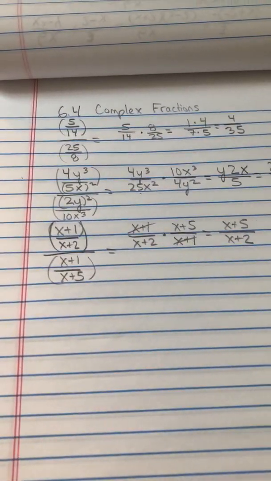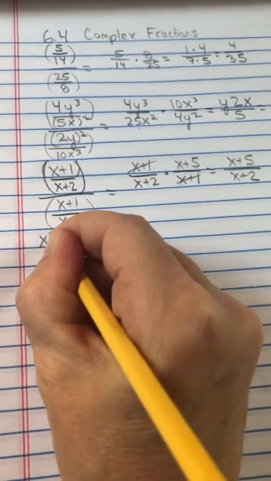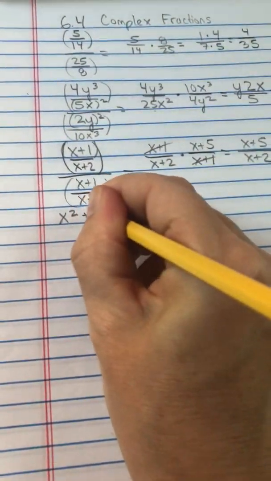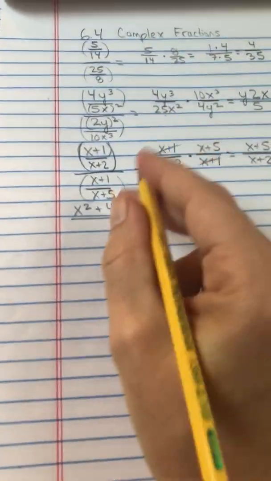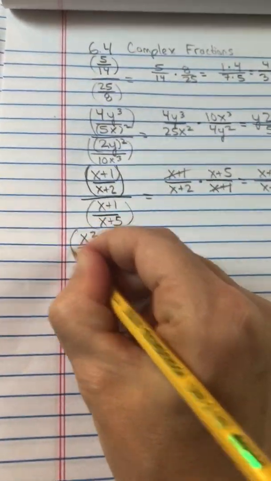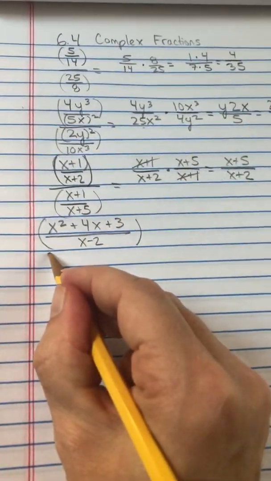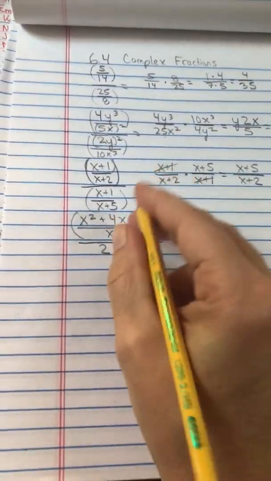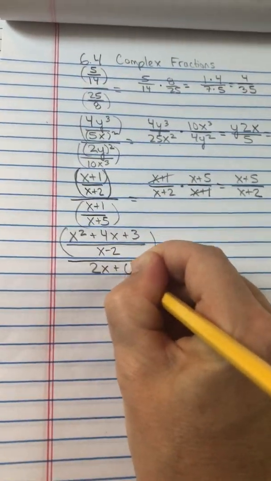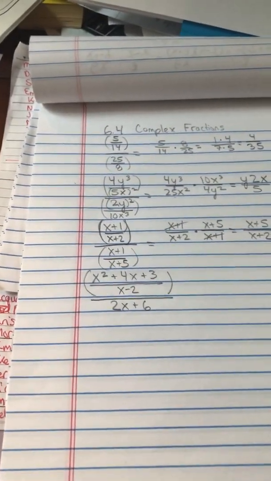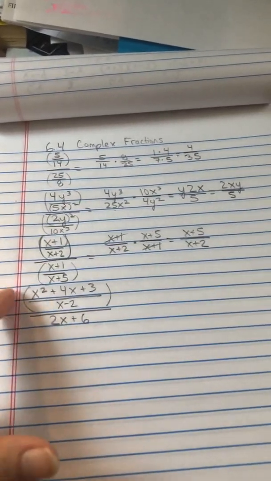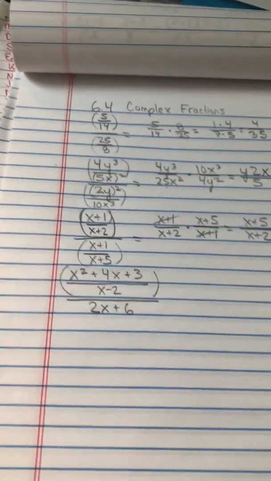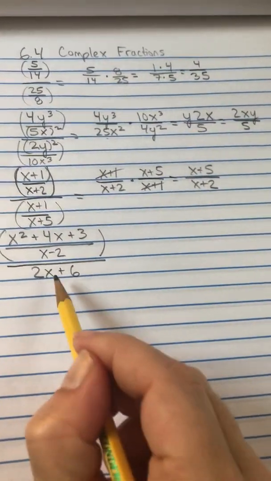Okay, the next one's fun. I'm not gonna lie. x squared plus 4x plus 3 over x minus 2. And then this whole thing is over 2x plus 6. Okay, as soon as you see that, you're thinking factoring. I would go ahead and factor the top now too. They wait a beat. But you know you can factor that anyway, so I would go ahead and factor it. The one thing they're saying is this is the same as over 1.